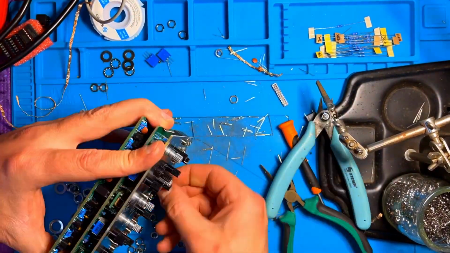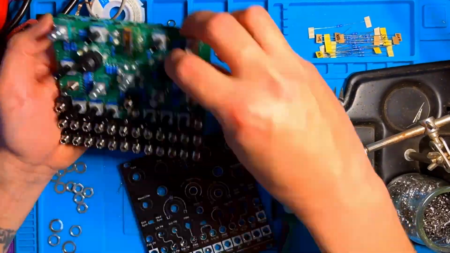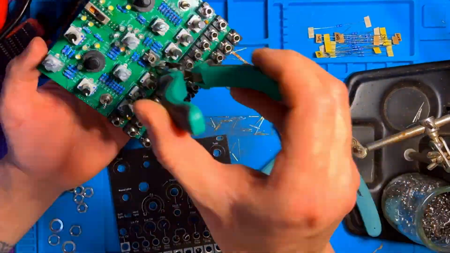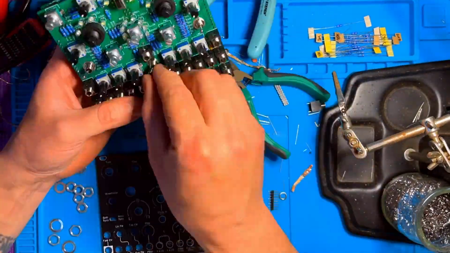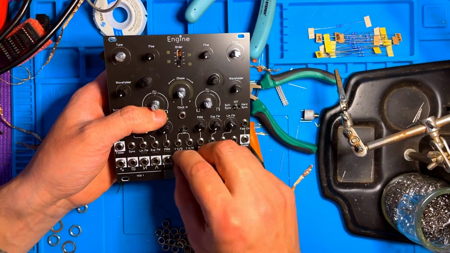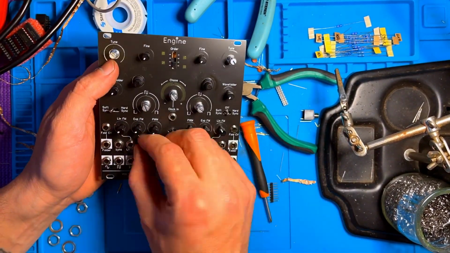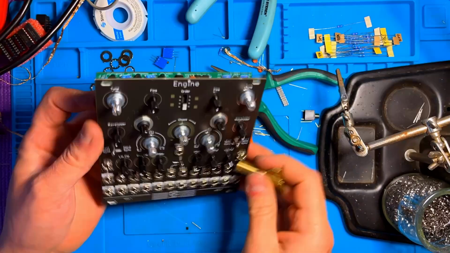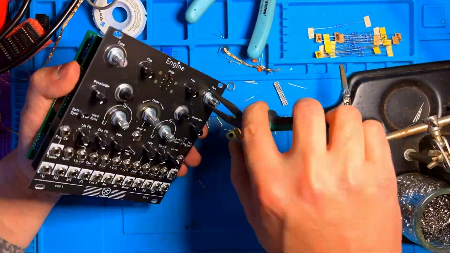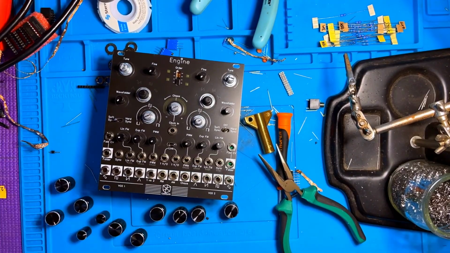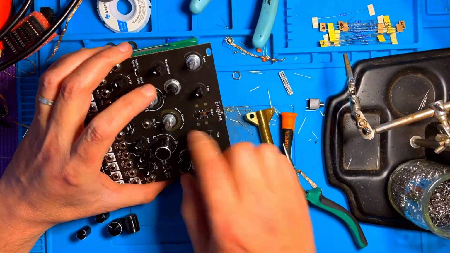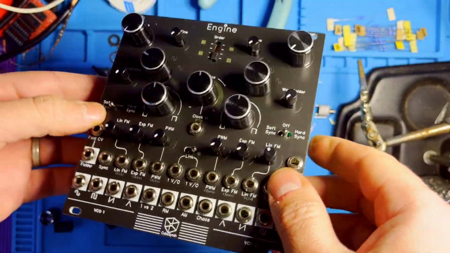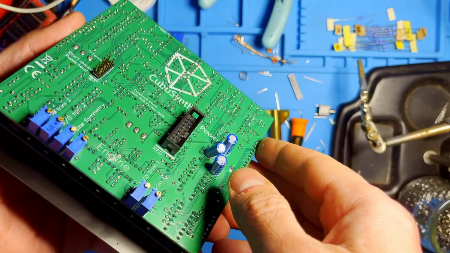And I noticed that I need to pull it all apart again because I didn't put the nuts on the toggle switches that are coming from the backboard through the control board, right? Once I've done that, and I've also realigned some of the LEDs to make sure that they line up with their windows on the panel, we can now put all the nuts back in and even install all of these nice aluminum knobs. Aluminum knobs. Cool. And this is it.